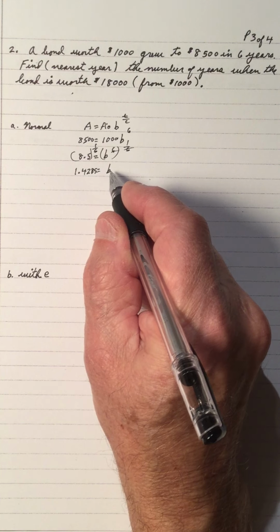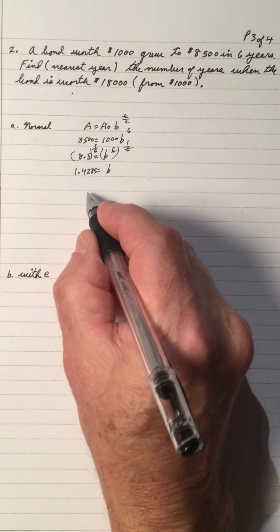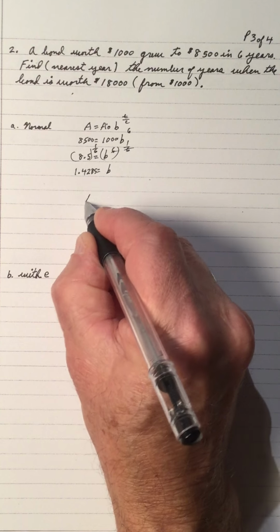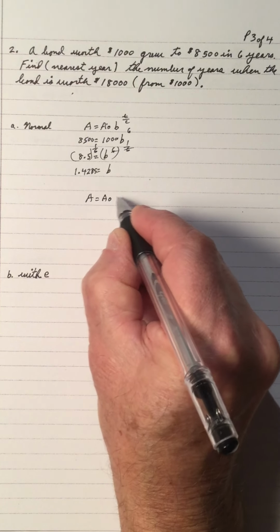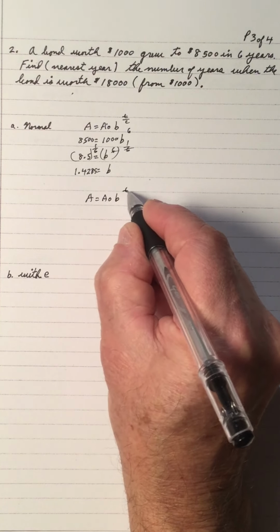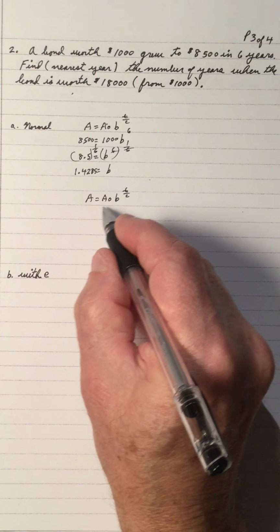So if I want to use that base, now I have to go to A0 times base to the T over C again.